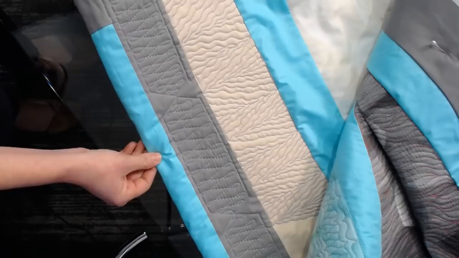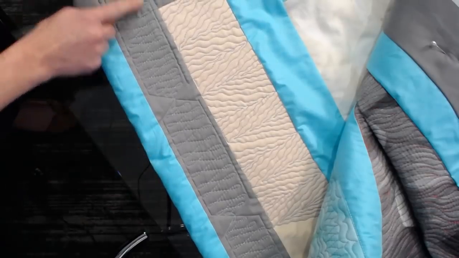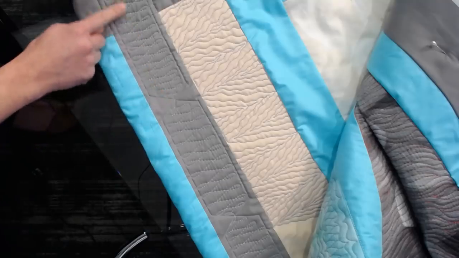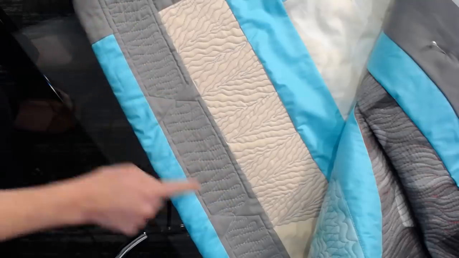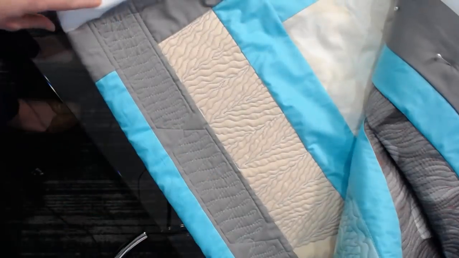I think it looks kind of fun and different, but we know I did that because it's easier. I was able to quilt my echo lines, put in my wishbone, and then continue again and again along the border. So that was definitely an easy way to make it more efficient.